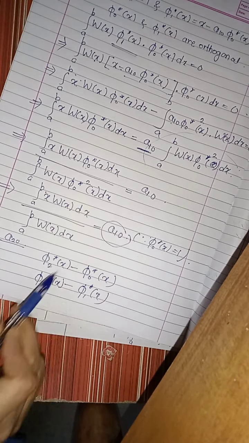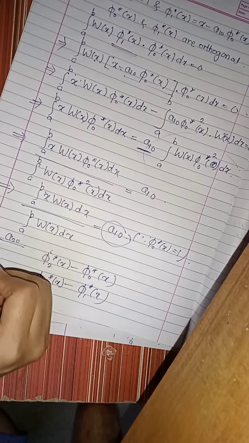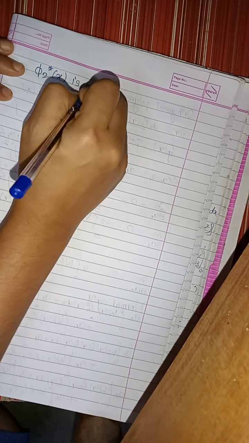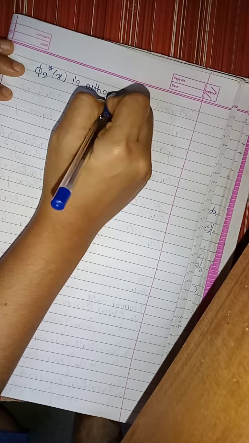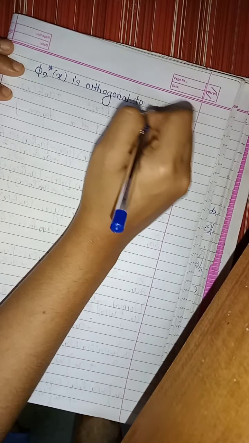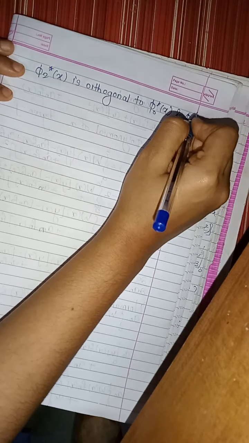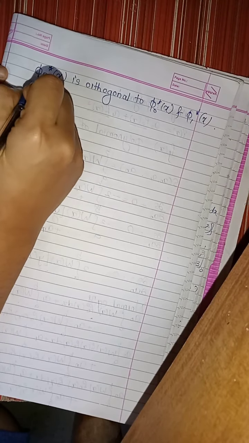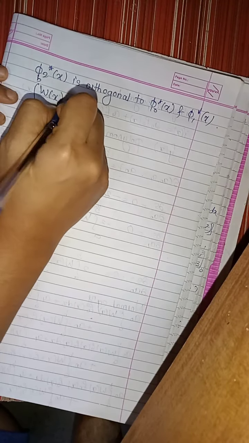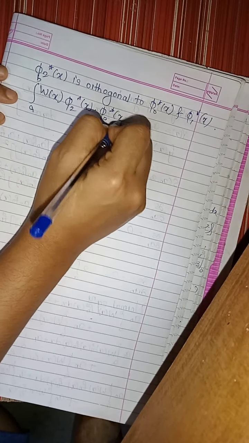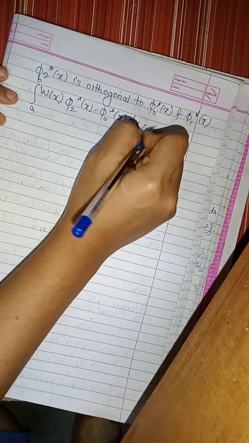So we'll make use of these two conditions to find the value of a20. So as φ2*(x) is orthogonal to φ0*(x) as well as φ1*(x), therefore the integration from a to b of w(x), their dot product, that is φ2*(x) with φ0*(x), dx will be equal to 0.